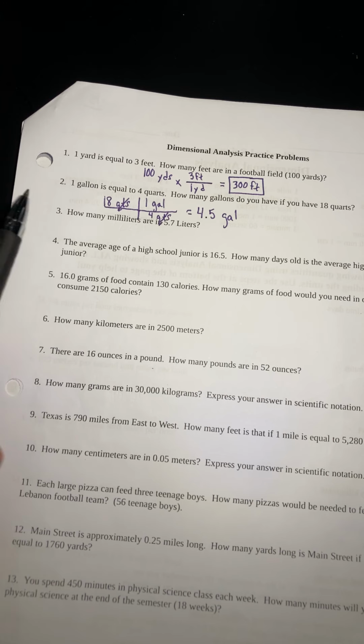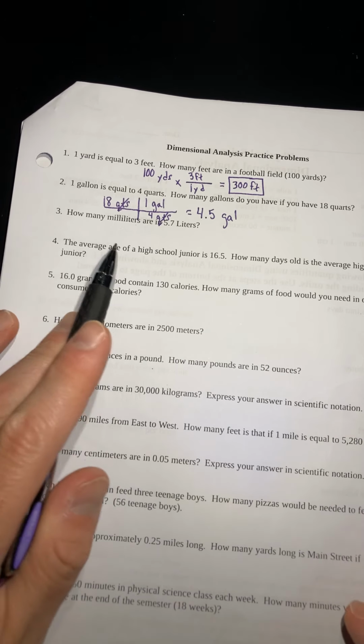All right, number 3. This is a metric conversion. So remember how we just looked at metric conversions by moving the decimal? You're not always going to be allowed to do that, okay? On your lab, really all of those are metric conversions. However, it asks you to solve for those conversions using dimensional analysis, not moving the decimal. So you need to make sure that you show this process. Well, this is how you're going to do it.